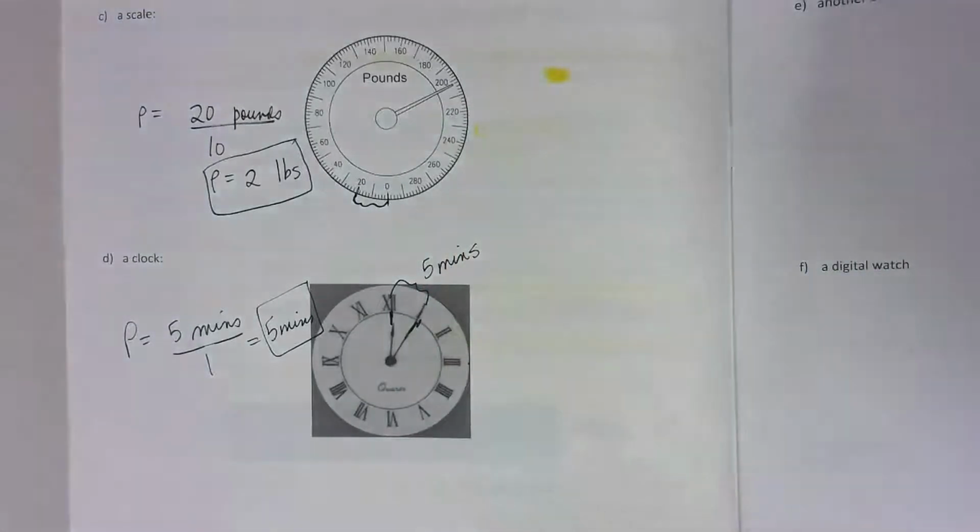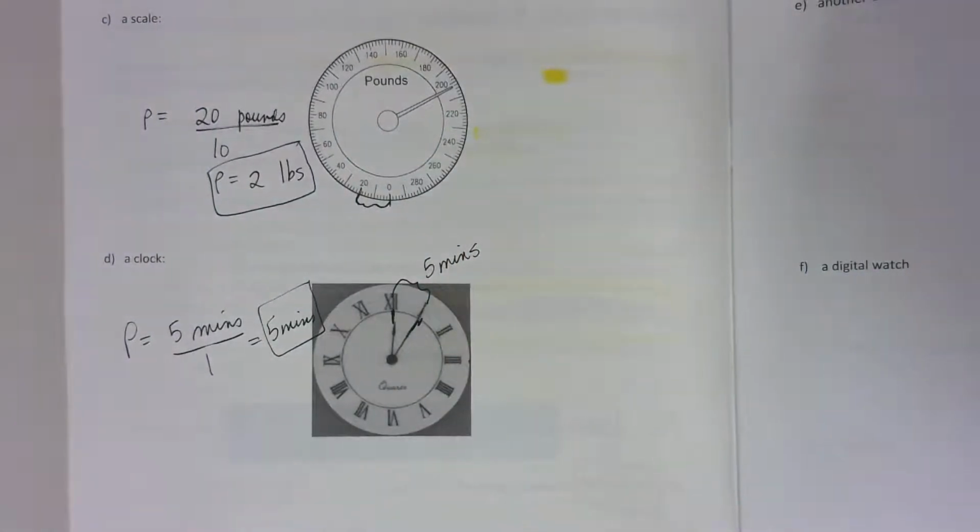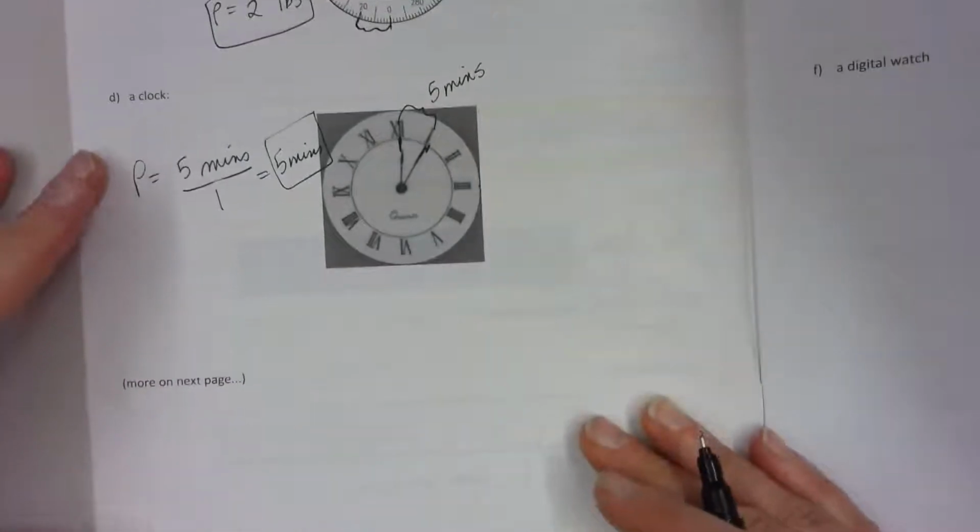Now, precision will have a bigger role to play in the next lesson. Right now, you might think, well, who cares? But you have to be able to talk about the precision of the tool you're using so that you can later talk about things like accuracy and uncertainty. So let's take a look at the other 2 examples.